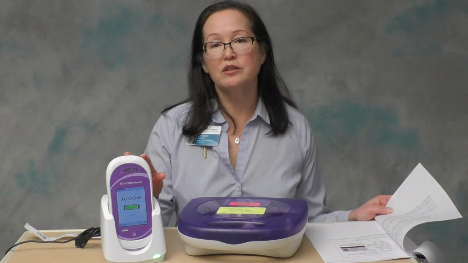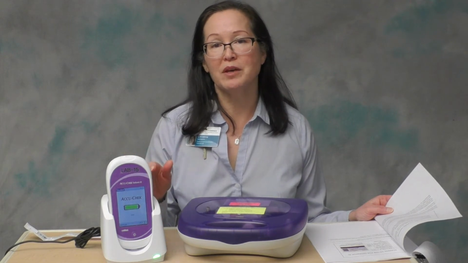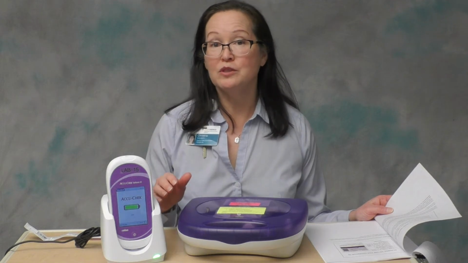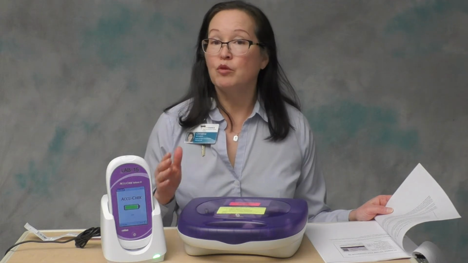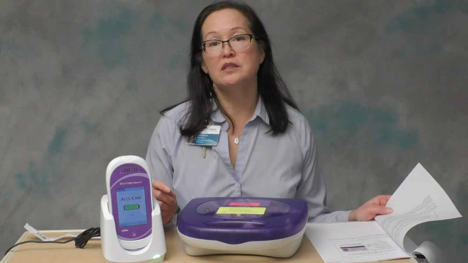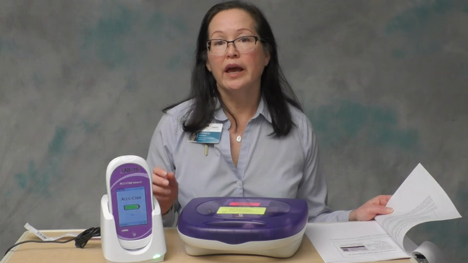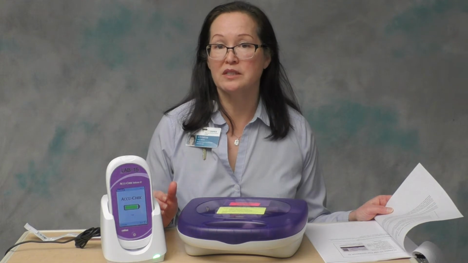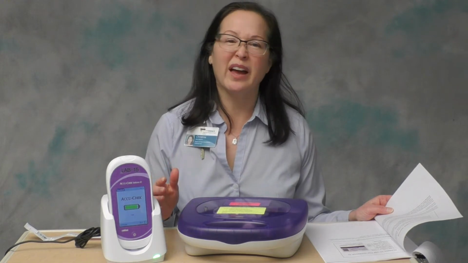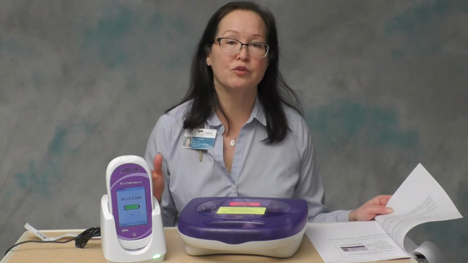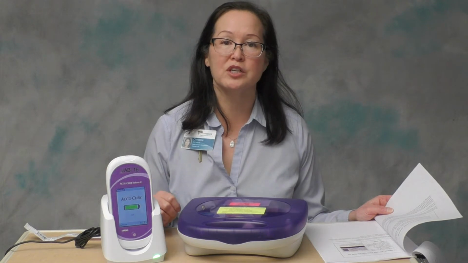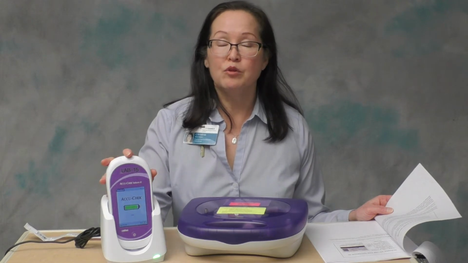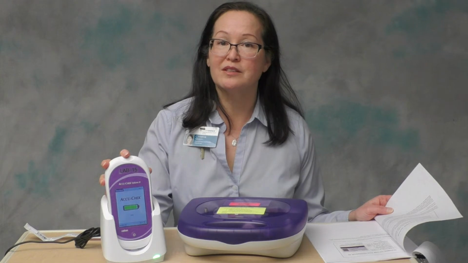I always recommend to users that the first time you see that message pop up, run the QC. It may be several weeks before you have a patient that needs glucose testing again, and if your certification has lapsed, you will not have access to patient testing. You will continue to have access to QC testing for 30 days past your expiration. But if you don't run the QC, you won't have access to patient testing when you need to run it.